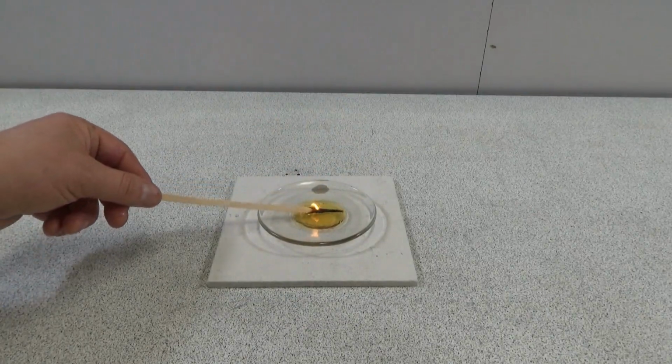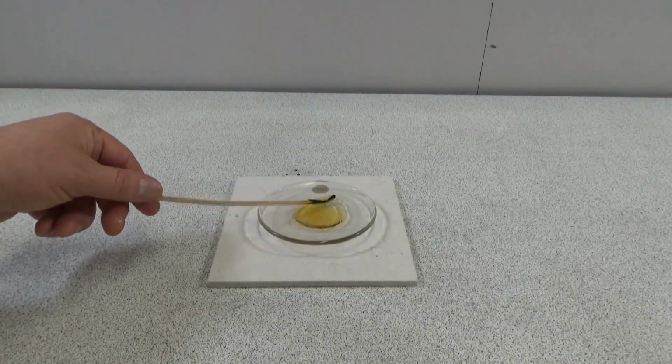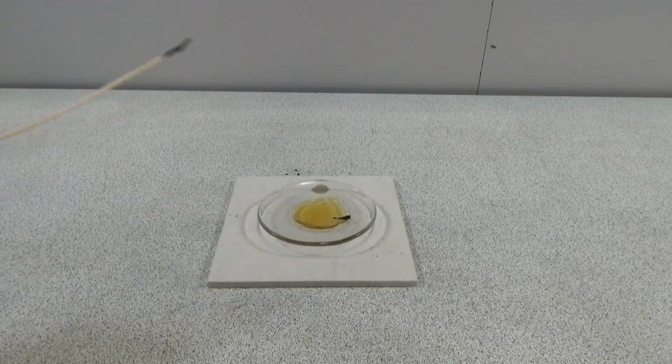So this one's really not flammable at all. In fact, it's actually put the flame out. So we can see as the hydrocarbon molecules get longer, they become less flammable. The more flammable hydrocarbons are the shorter ones, so they tend to make good fuels.